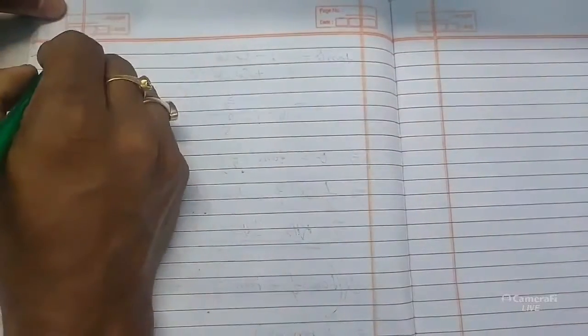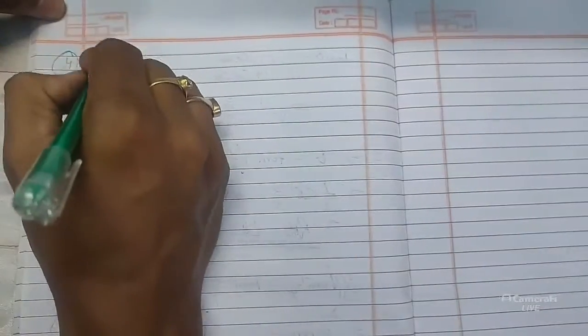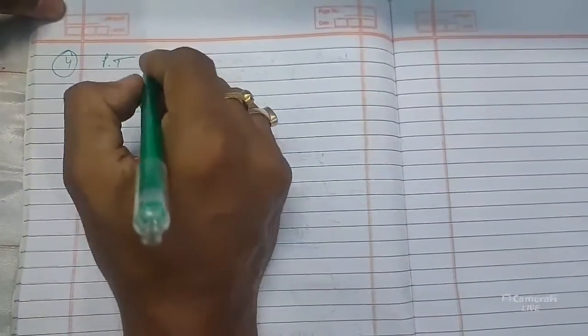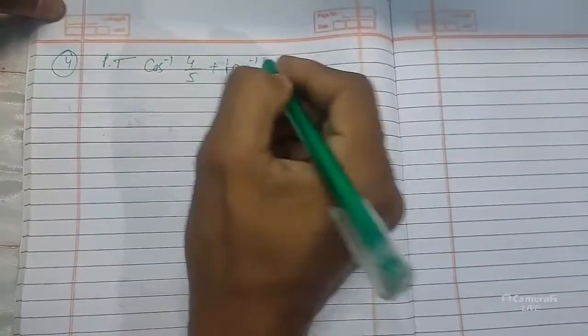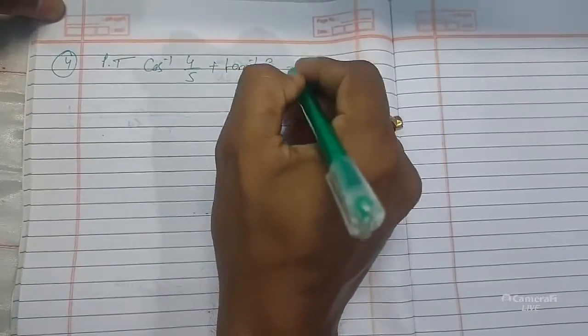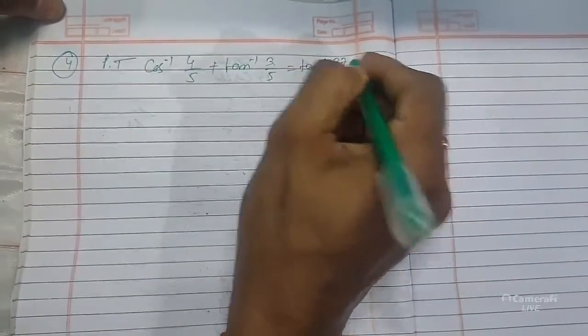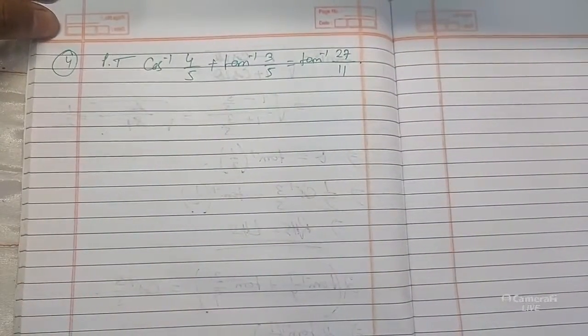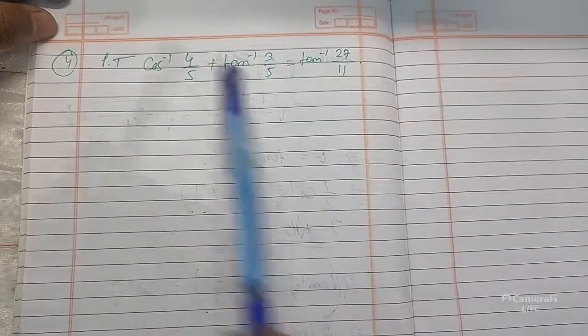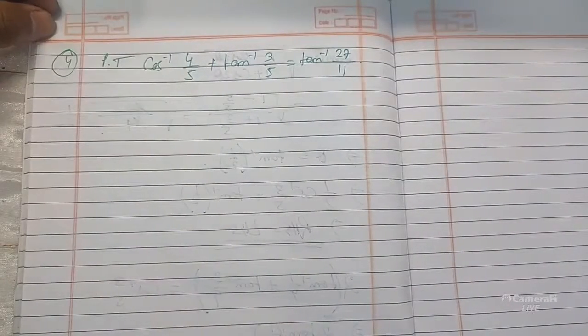Okay, the next question. If the question is a combination of different inverse trigonometric functions like this, prove that cos inverse 4 by 5 plus tan inverse 3 by 5 is equal to tan inverse 27 by 11. Then how to solve? Since here the LHS is a combination of cos inverse and tan inverse, we do not have any direct formula.